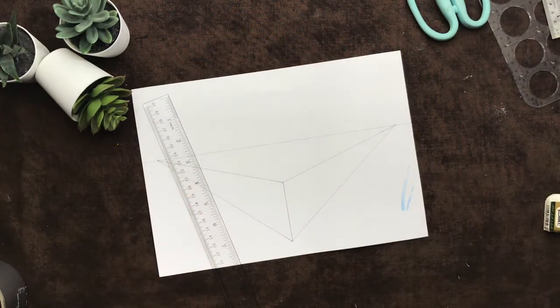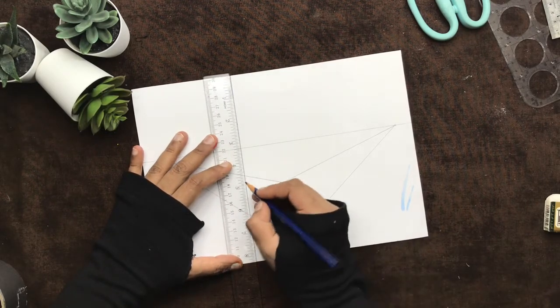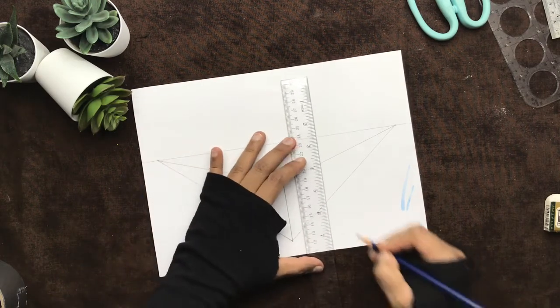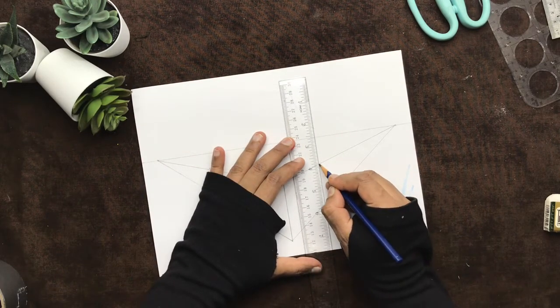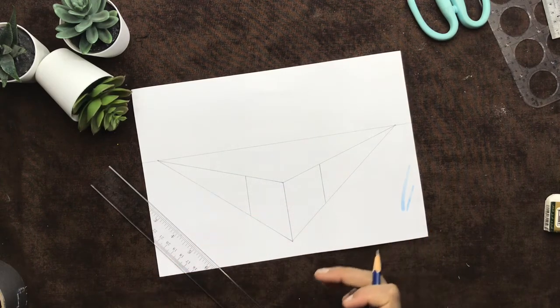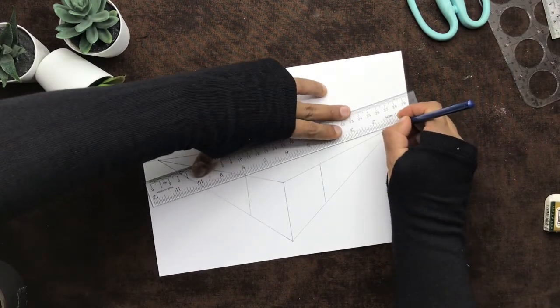Now we need to mention the size of the box. For that again we will draw a parallel line on both the sides. And now you will be joining this corner to the opposite one.